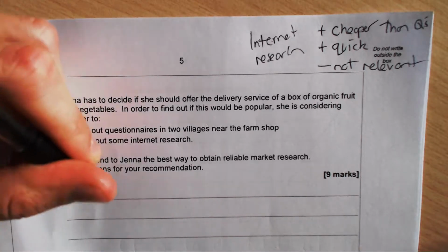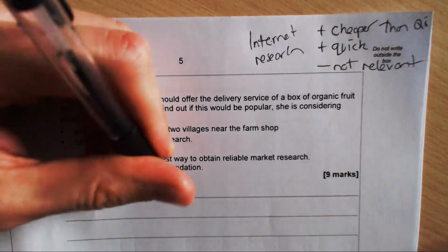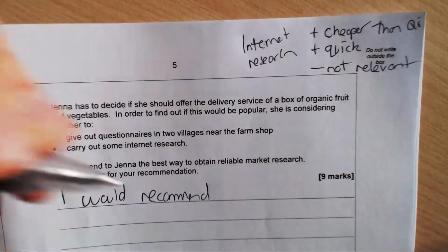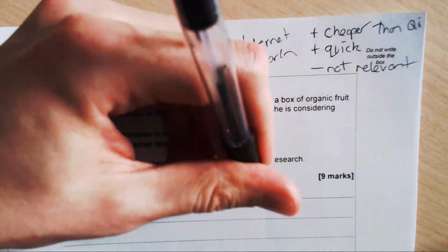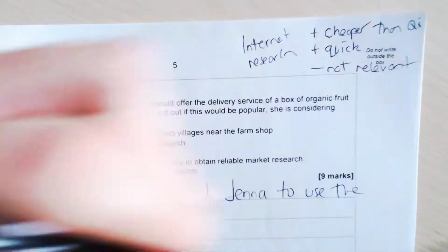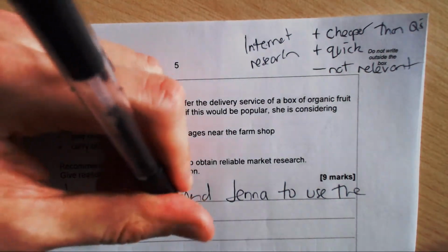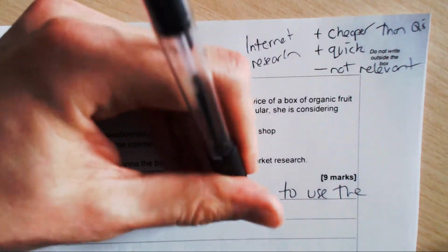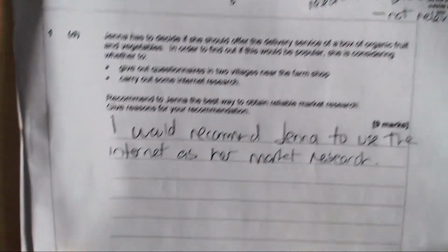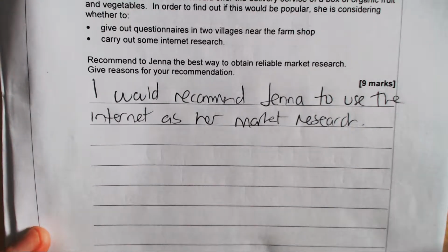So I would recommend Jenna to use the internet as her market research. Okay, full stop. Now I've got to give that first argument.